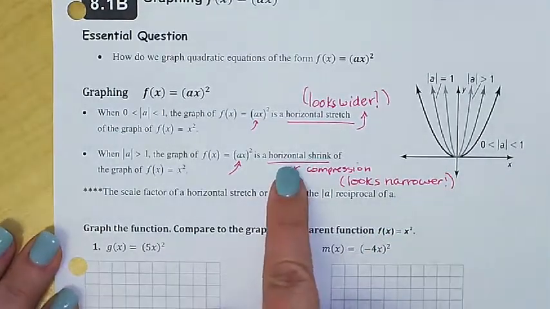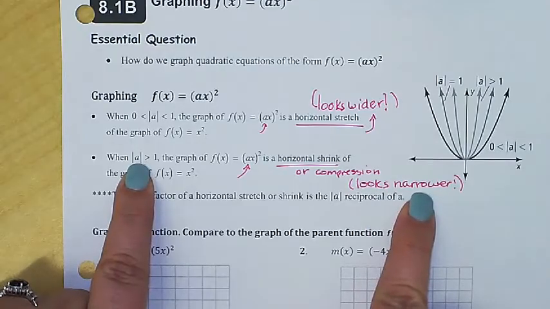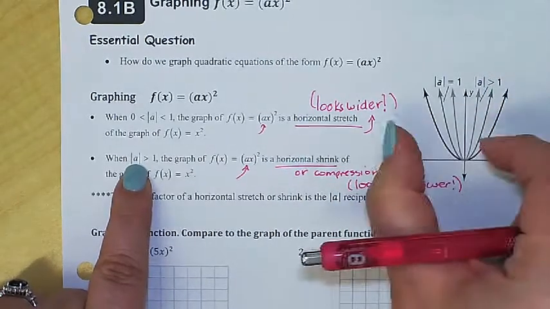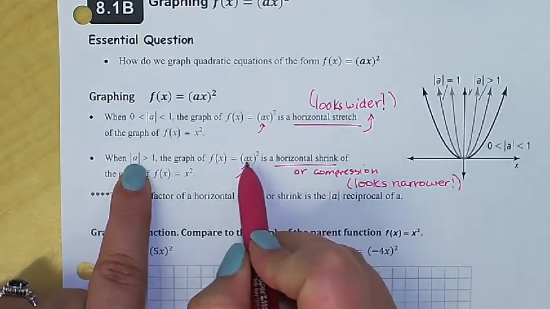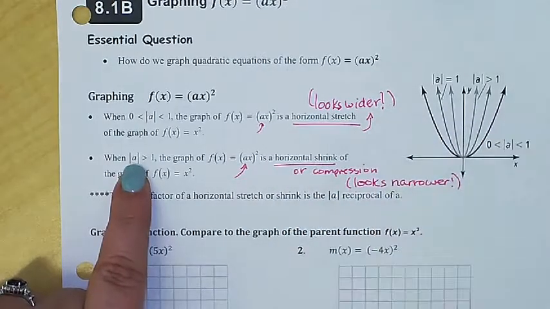Okay, but we're describing it differently. So the larger A value will always make it narrower, whether you did it like yesterday or today. It's how we describe it. It's whether we look at it from a vertical perspective or from a horizontal one. If the A is on the inside of the parentheses, then we're going to interpret or look at that from a horizontal point of view.